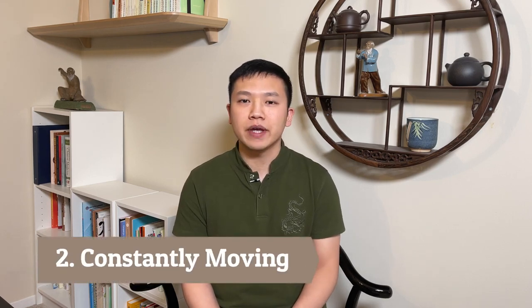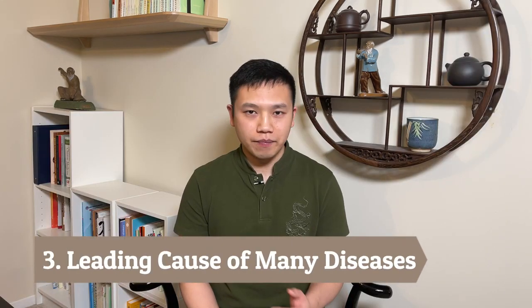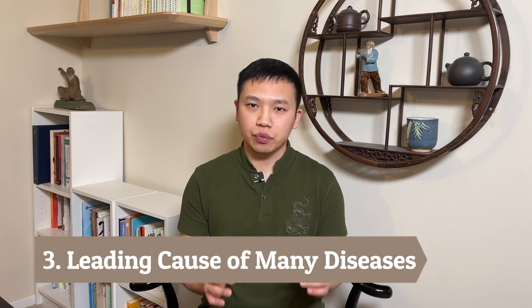So for example, some types of rheumatoid arthritis like to move all around the body, or some people have eye twitches. Those in Chinese medicine we diagnose as having wind. Third, wind is the leading cause of many diseases. That is because wind could open the pores of our body, so different pathogenic factors could invade.